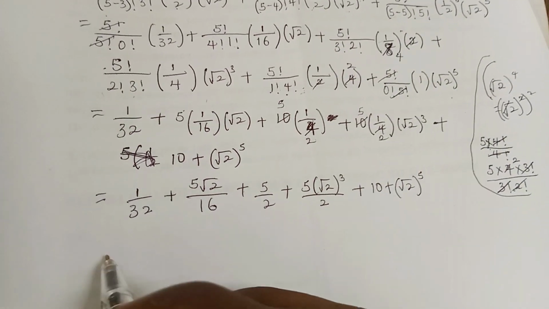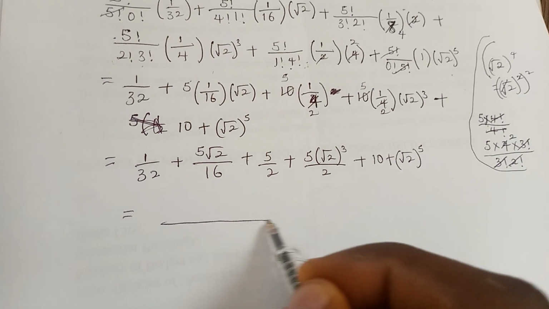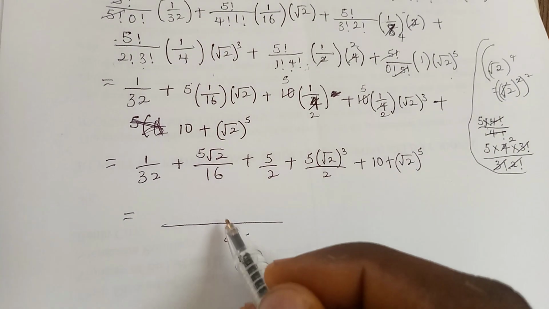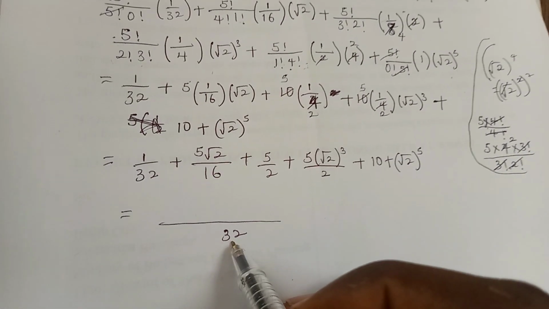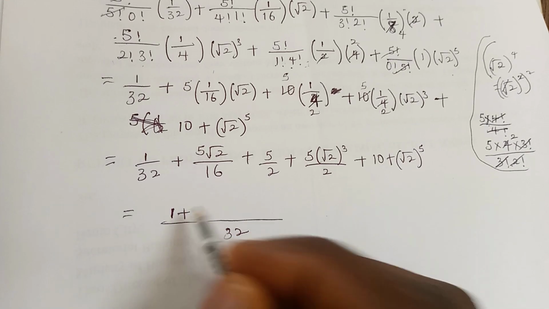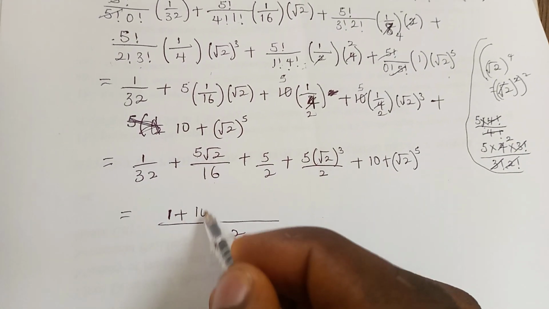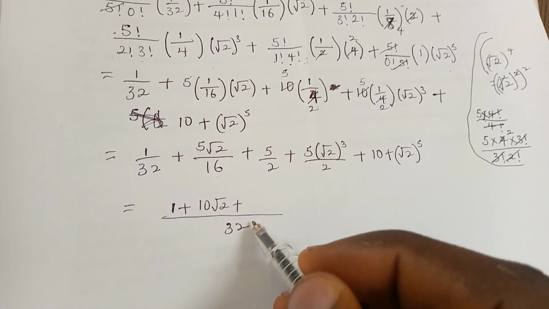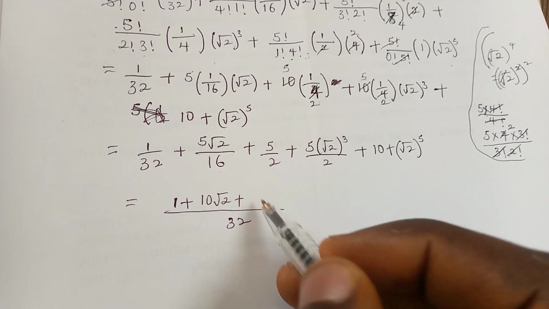Right, so what's the denominator we can use? The LCM of the denominators is 32. Everything can divide 32. So 32 divided by itself is 1. 1 times 1 is 1. Plus 32 divided by 16, 2. 2 times 5, 10. So 10 root 2. Plus 32 divided by 2, 16. 16 times 5 is 80.